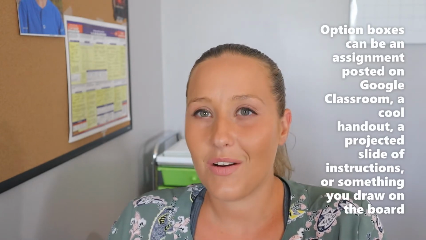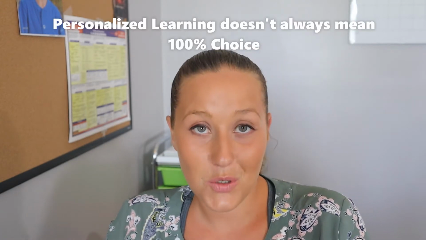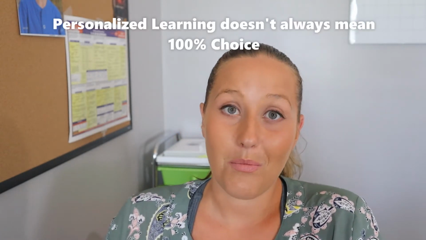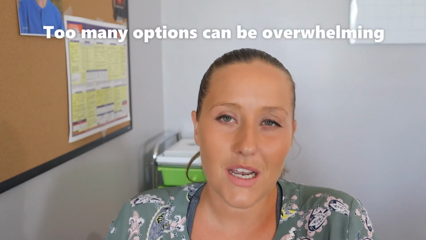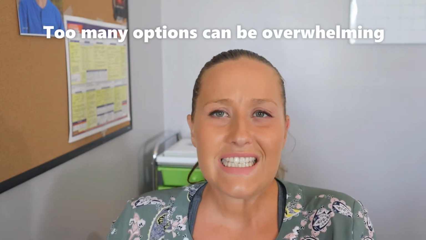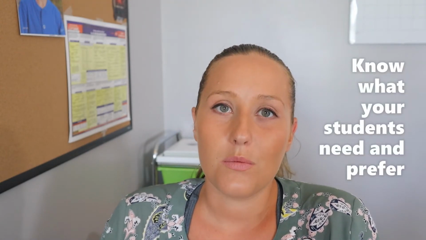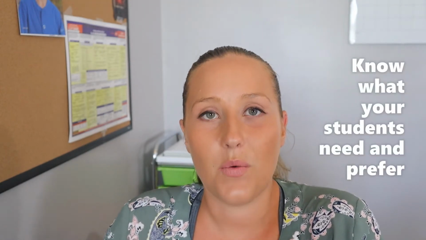Personalized instruction doesn't always mean giving them 100% choice. You're definitely giving them choice, but you can go ahead and modify the amount of choice that you give them to make it easier on yourself. Also, I've noticed that sometimes if you give them too many options or too much choice, they might get lost. Some students would prefer a smaller option list. So if those are the students you have, go ahead and work with them and give them what they need.